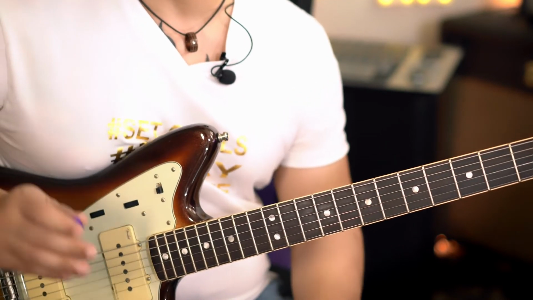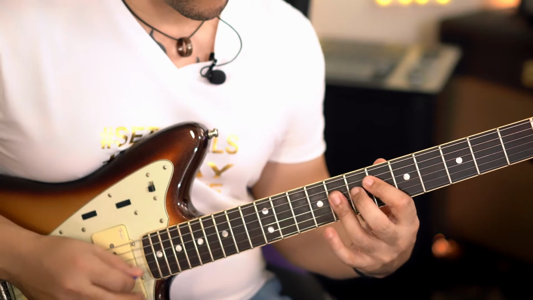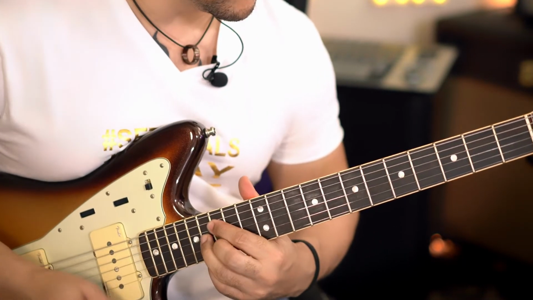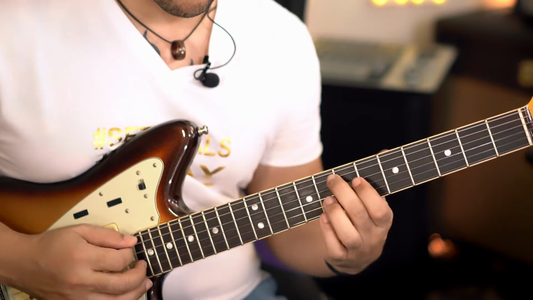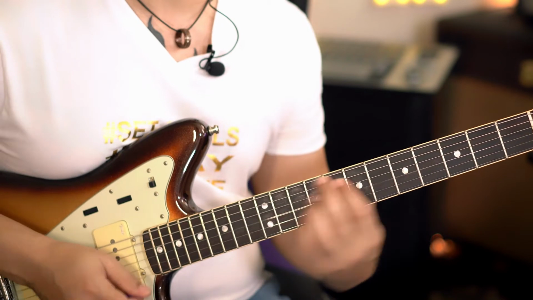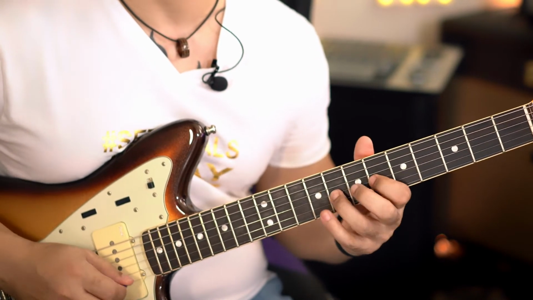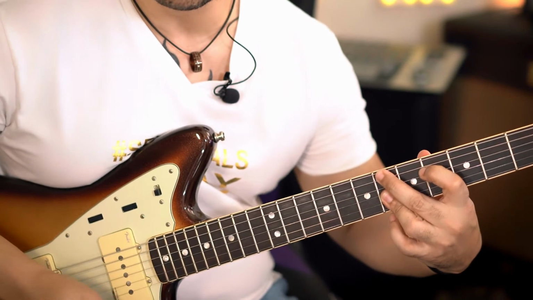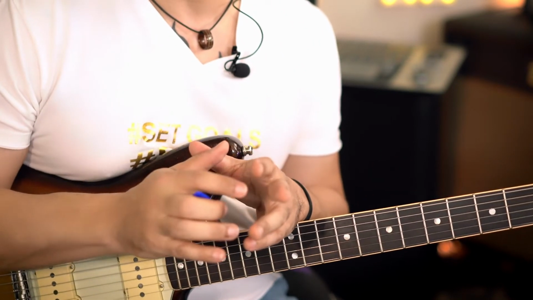I love doing little falls like that with pentatonic scales. So begin to explore those things.